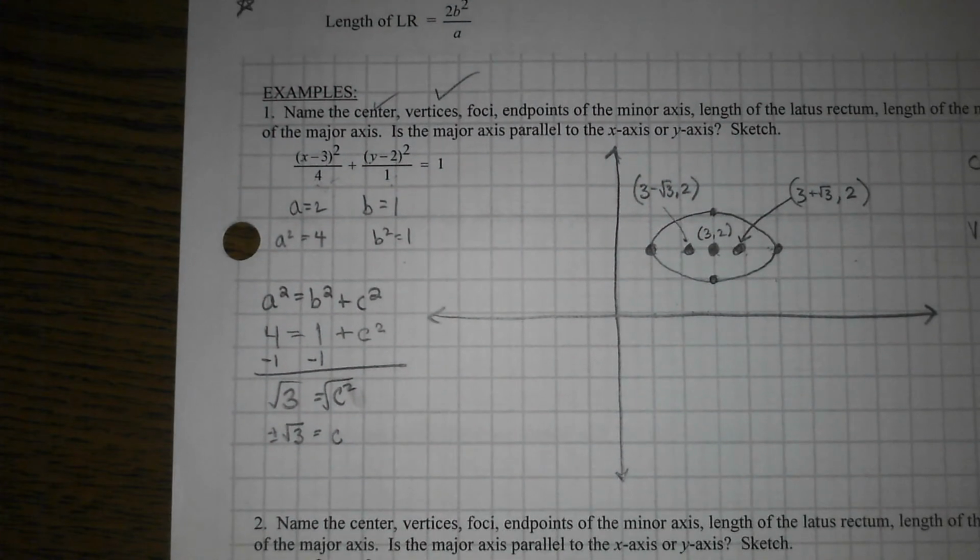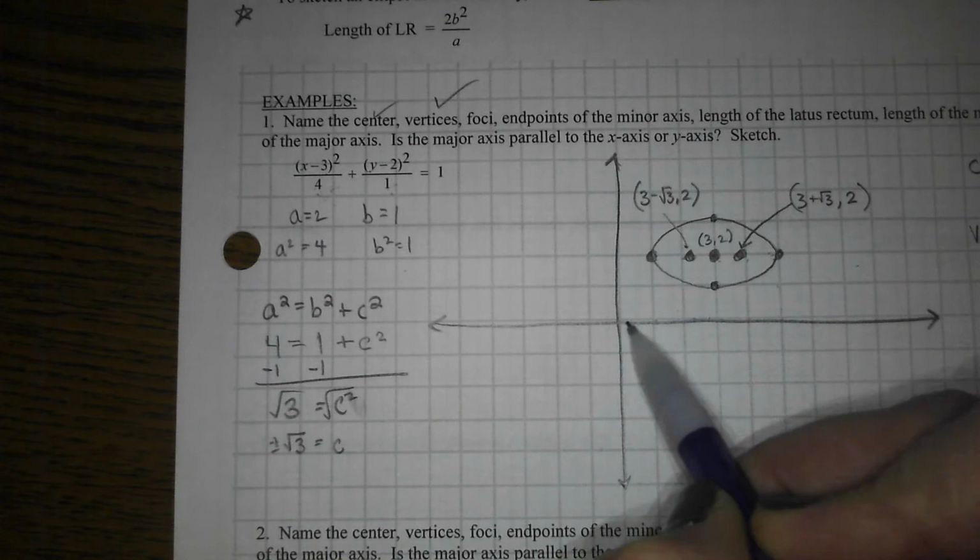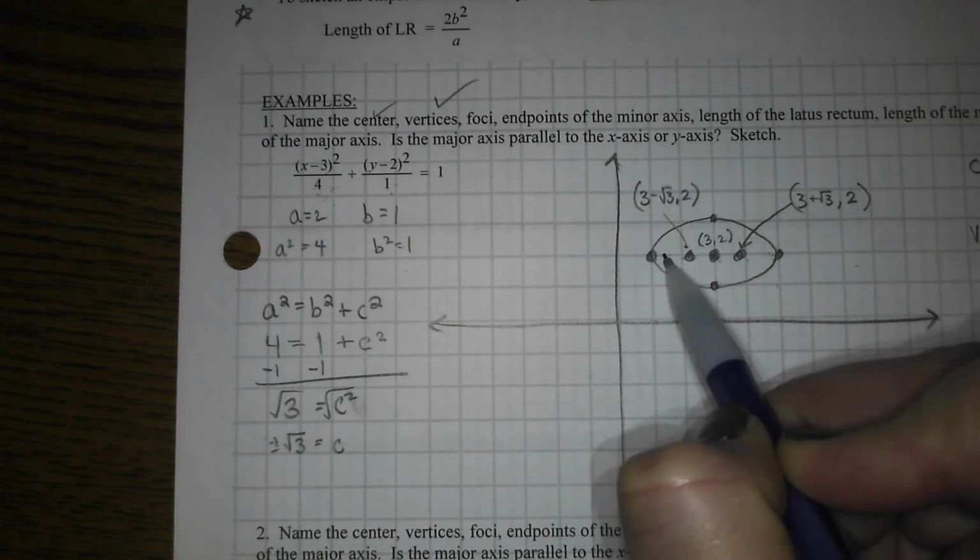That's probably the hardest thing because it doesn't just show up automatically. You actually have to calculate it using this a squared equals b squared plus c squared. Yes. If you wanted to be more exact, where's 3 minus root 3? I probably don't have it in the right spot. It's probably pulled over more. 1.26. So yeah, it's a little bit further over in real life.